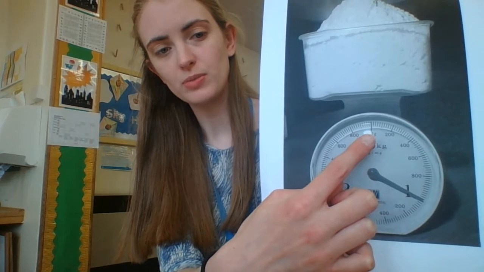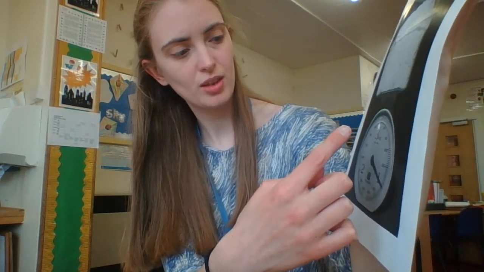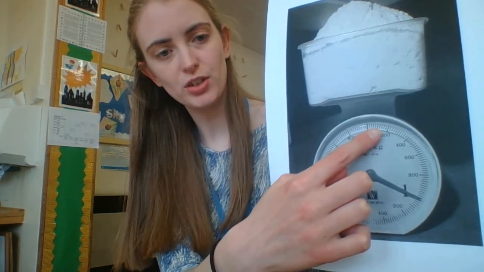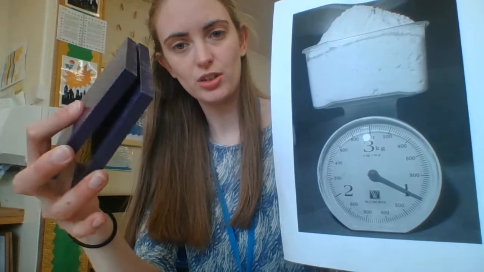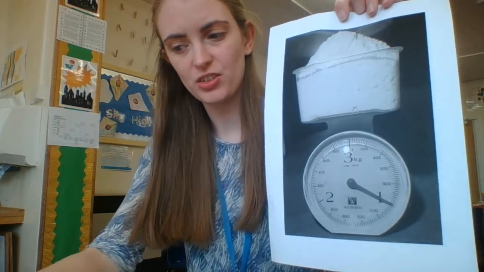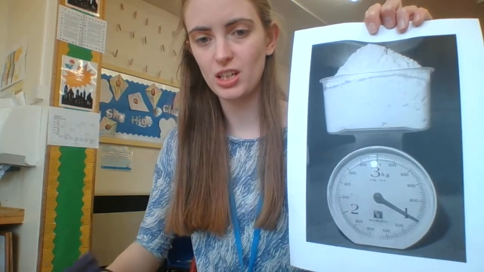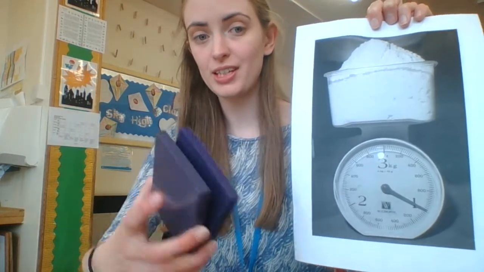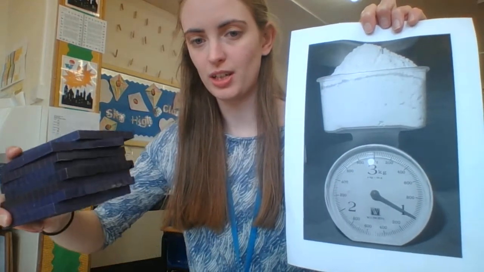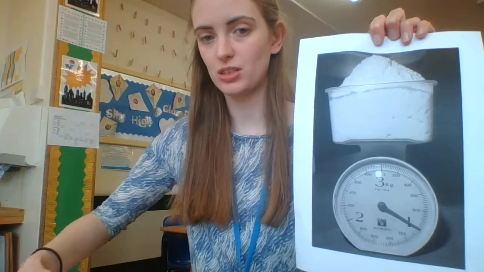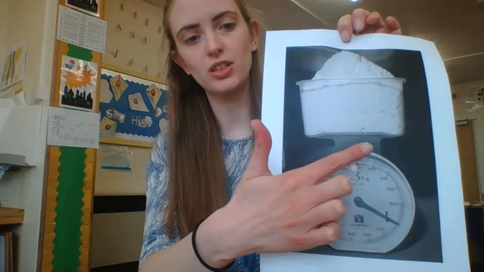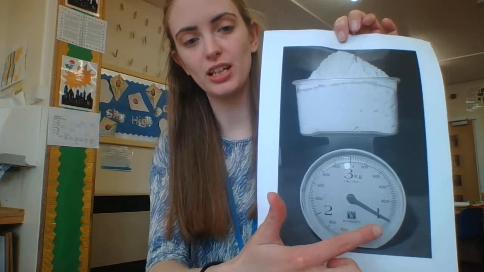And if we look at the grams, it's going 200, 400, 600, 800, and 1,000. Okay, it's going up in 200s, so you can count with the grams and reach the kilogram.